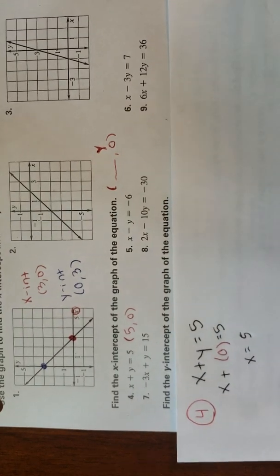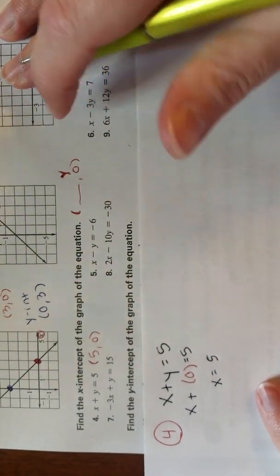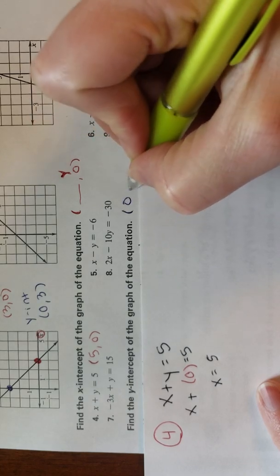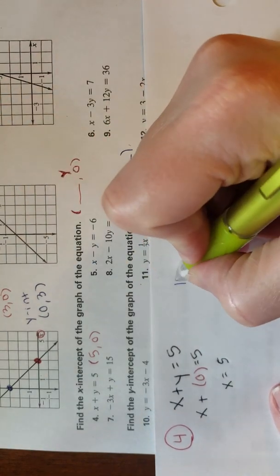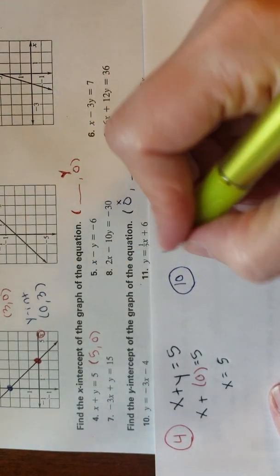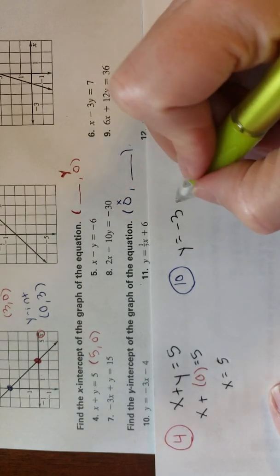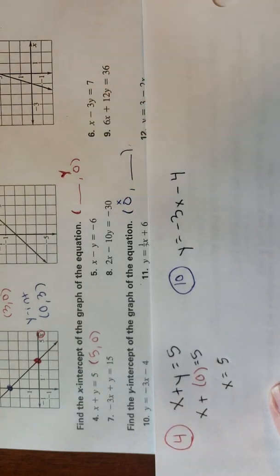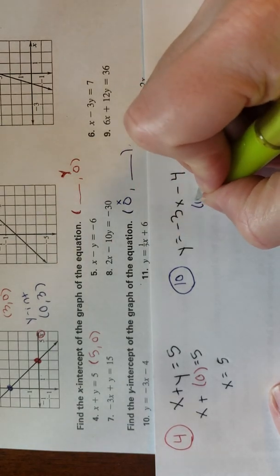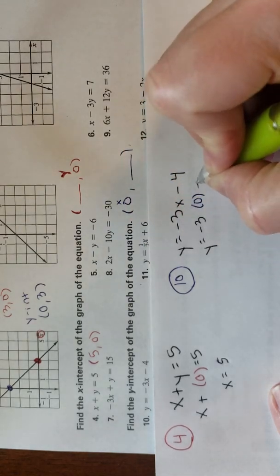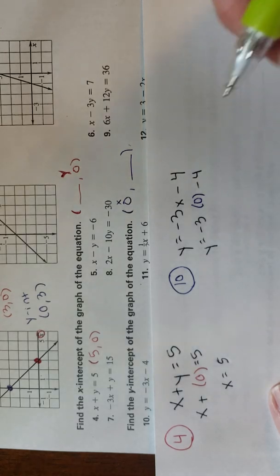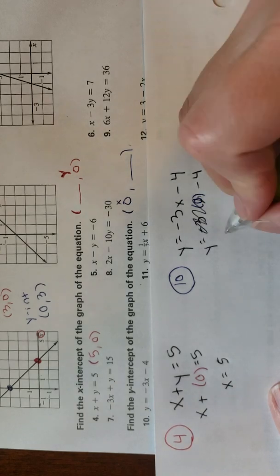All right, now we're going to find the y-intercept. Well, if the x-intercept and the y-intercept are basically opposites, now you're going to put in 0 for x. So let's try one. 10. y is negative 3x minus 4. Now instead of x, let's put in 0. I like putting in 0 because oftentimes it just zeroes out, right? I don't need to bring down whatever negative 3 times 0 is because 0 times anything is 0. So these are just gone.